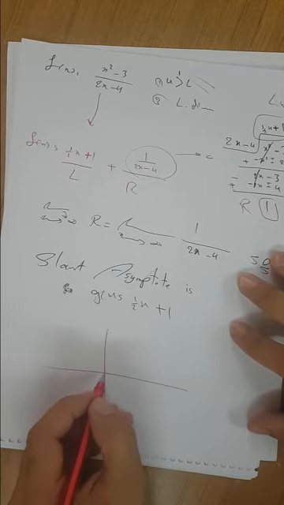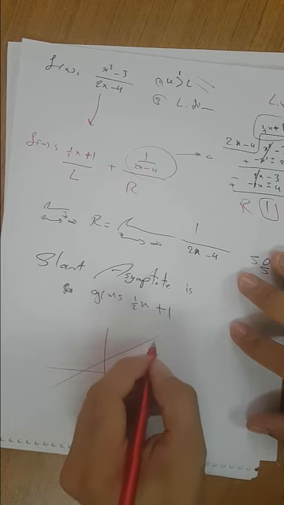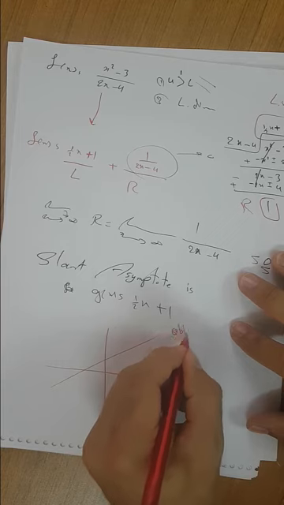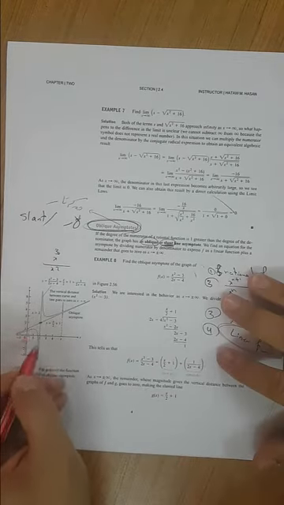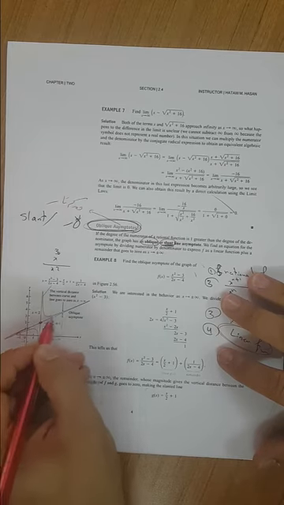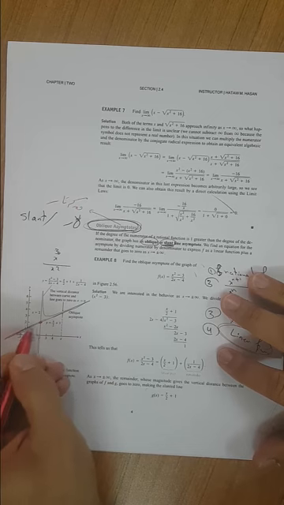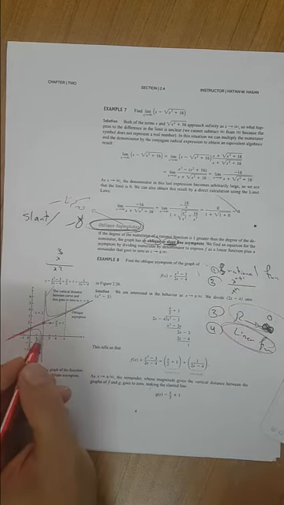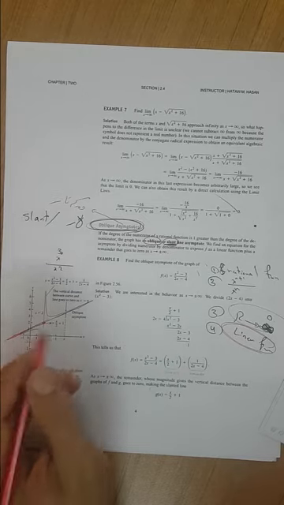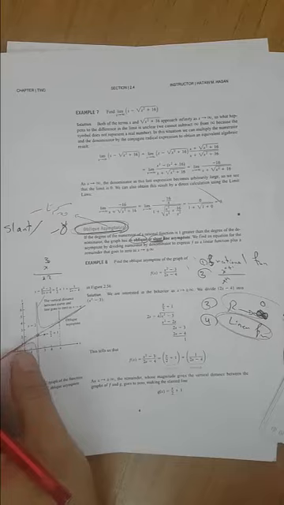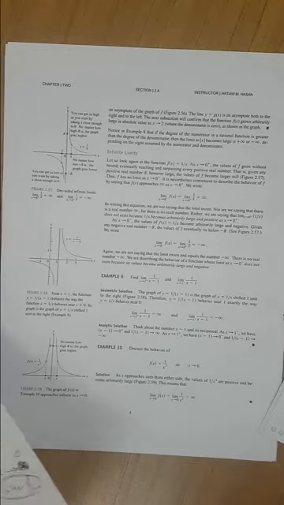Okay. This is our slant or oblique asymptote. As you can see, here's the graph. This is our oblique. Okay, that's all. Dear students, that's all about the slant asymptote.